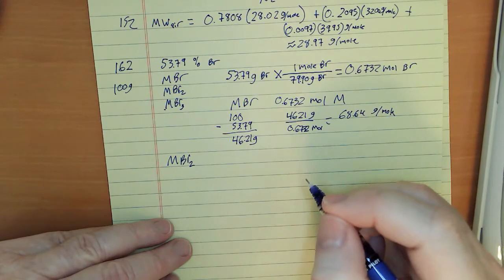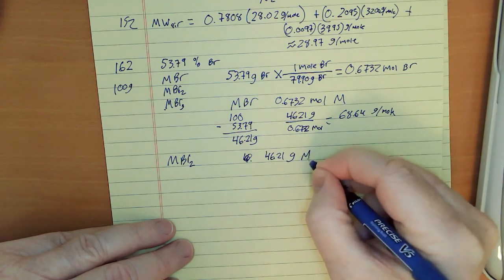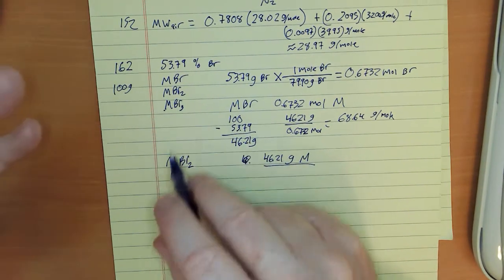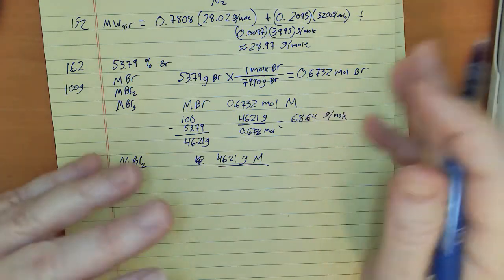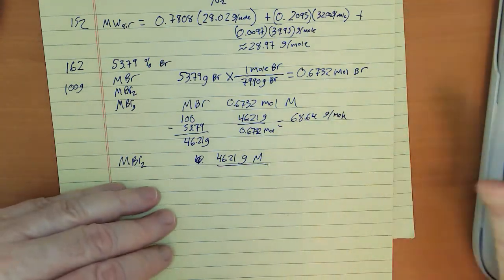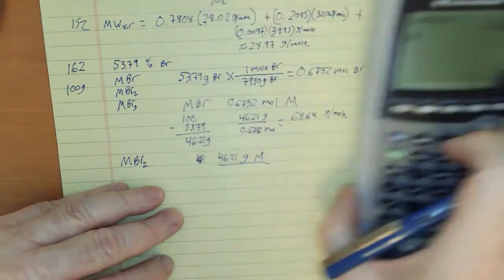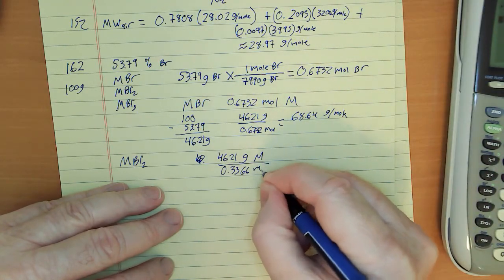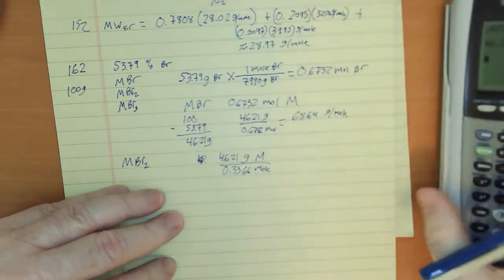Now, what if it was MBr2? If it was MBr2, I would have 46.21 grams of M divided by, now I'd have half as many moles of bromine. Okay, if you think about it, it's Br2. So I said the wrong thing, I'd have half as many moles as M. Okay, because it'd be twice as many moles of bromine as there would be of metal. So I take the 0.6732 and I divide by 2. That's 0.3366. So divide by 0.3366 moles. Okay? So 46.21 divided by 0.3366. Now that gives me 137.3.